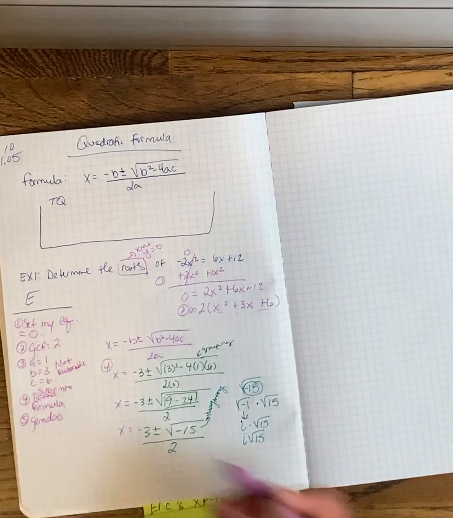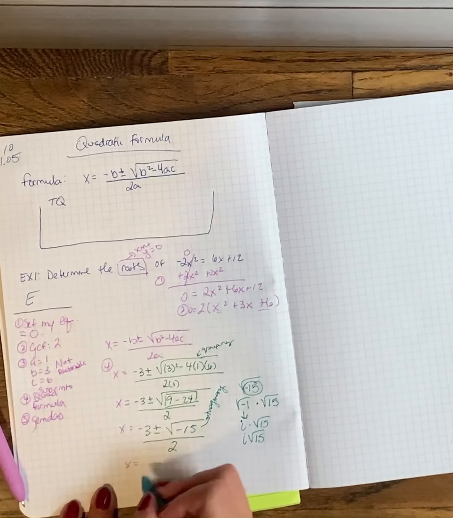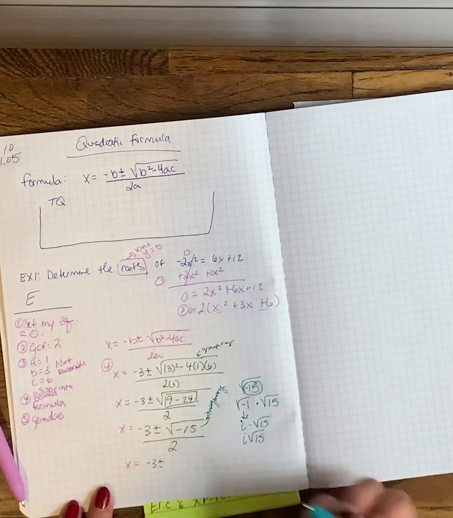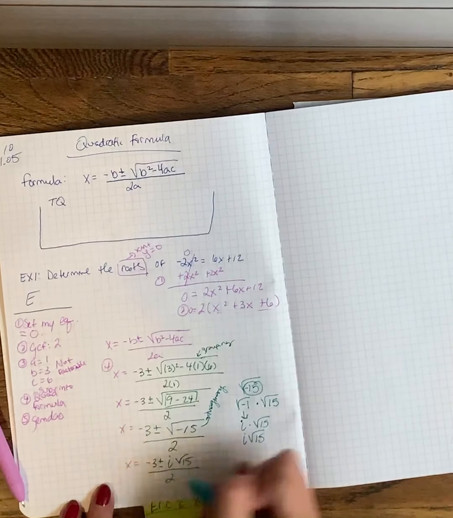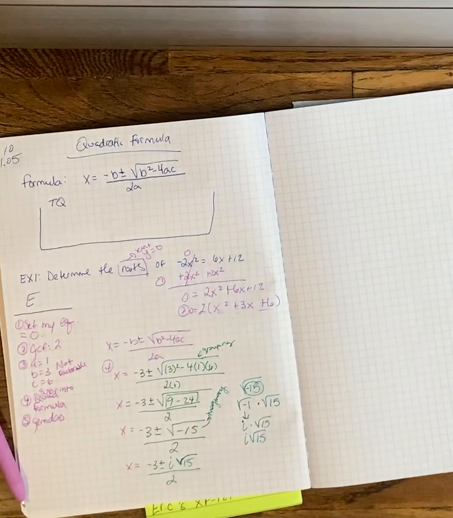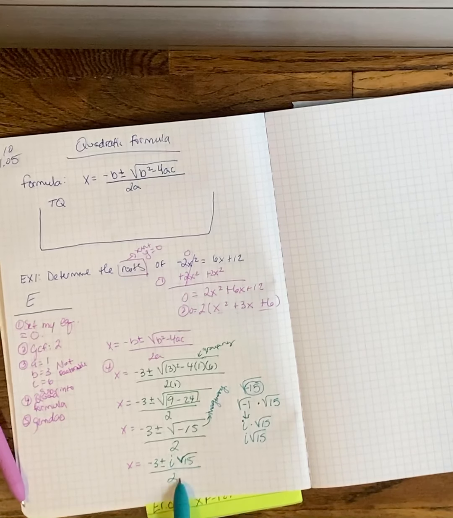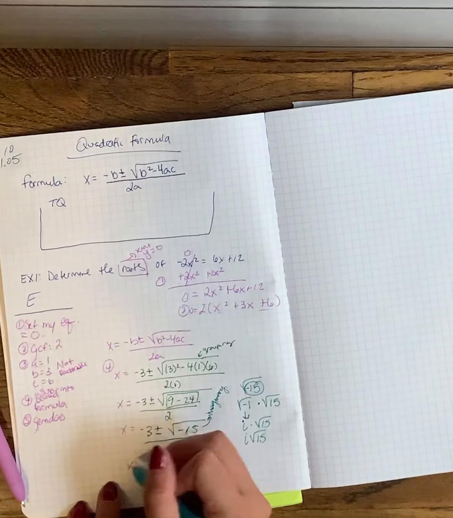So I'm just going to simplify this further and say x equals negative 3 plus and minus this i square root of 15 over 2. Now I just want to make sure this is simplified completely. So I look at the coefficients, negative 3 and 1. Can I divide both of those by 2? I can't. So that means this is simplified completely. So I know that these are my roots.